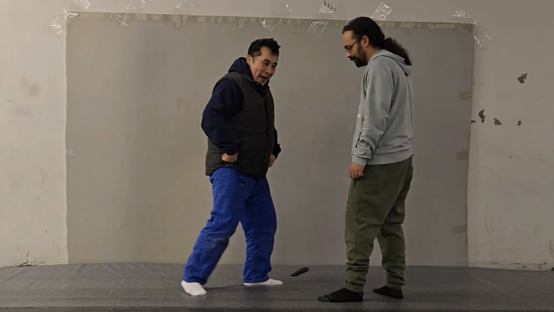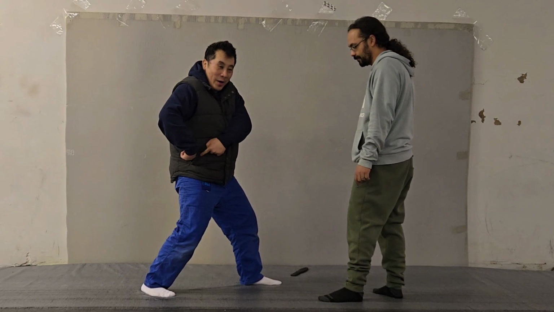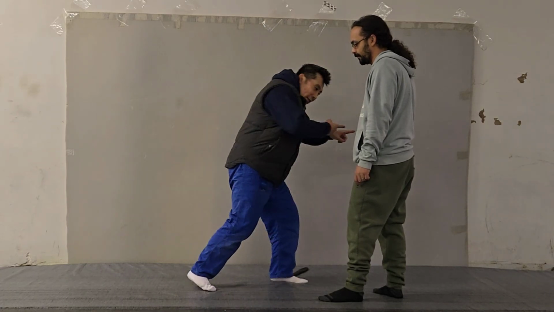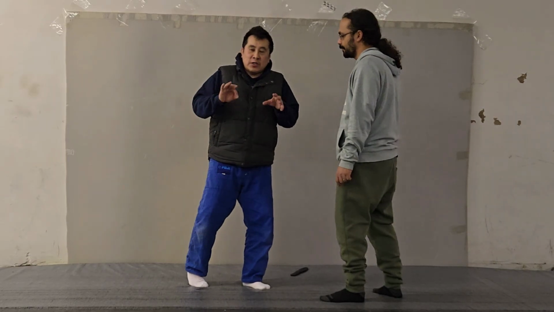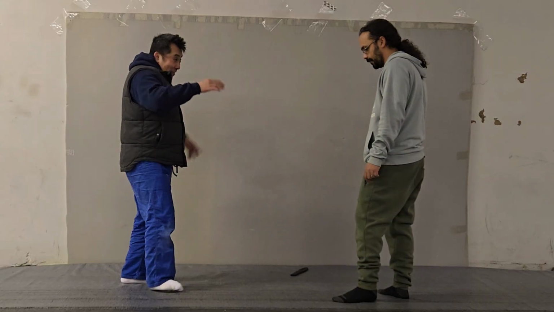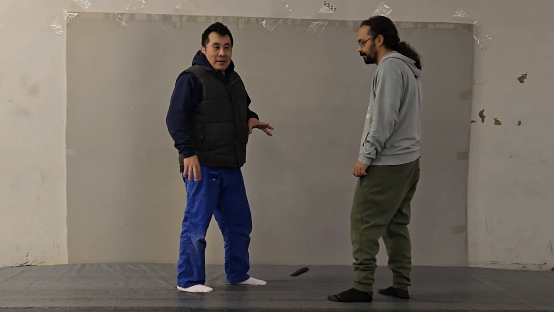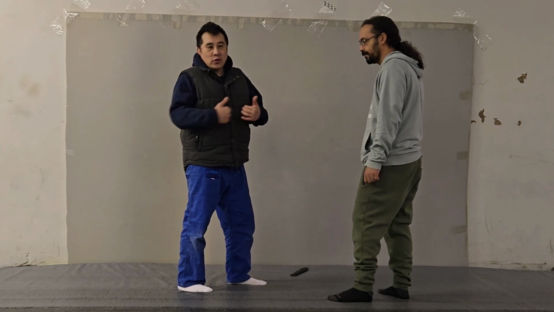Step and drag. Because watch what happens when I step. My weight is still where? Here. And my weight is still here. But when I push off, my weight is going what? Forward. These are so crucial, especially when you want to teach weak people. Do you understand? Isn't that weird? Okay, so now you understand about what? Step and drag.